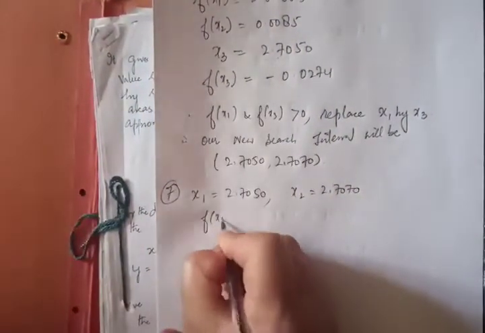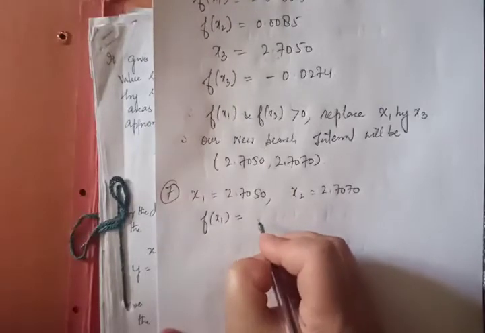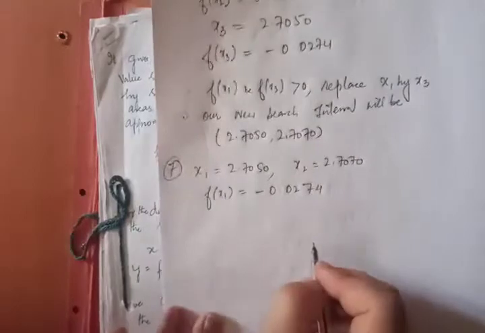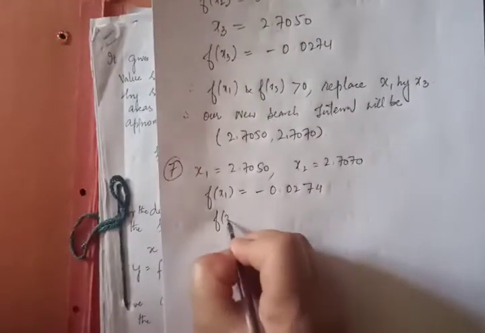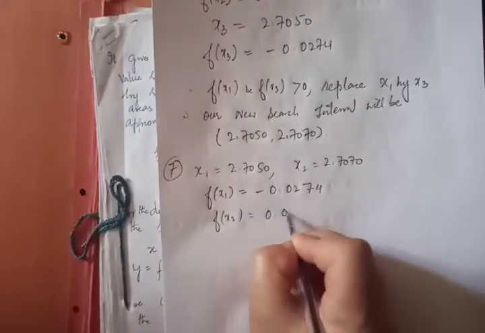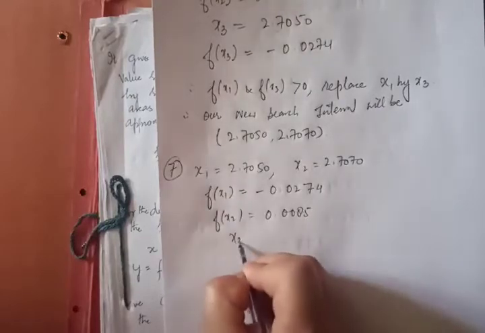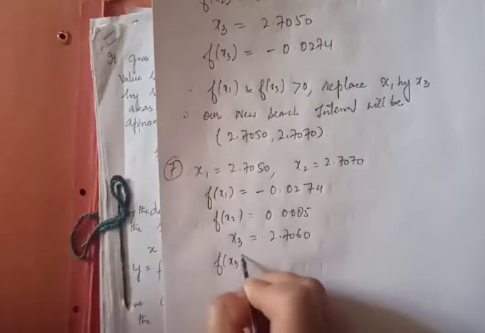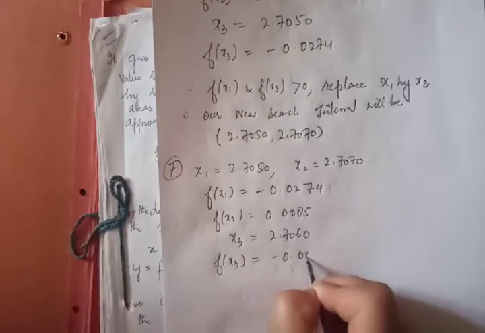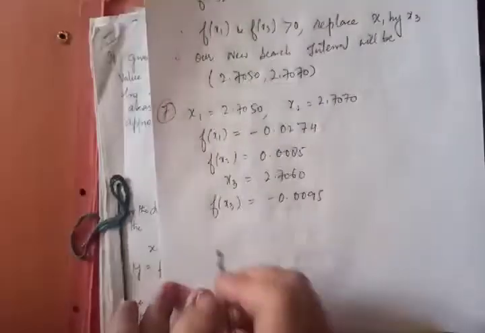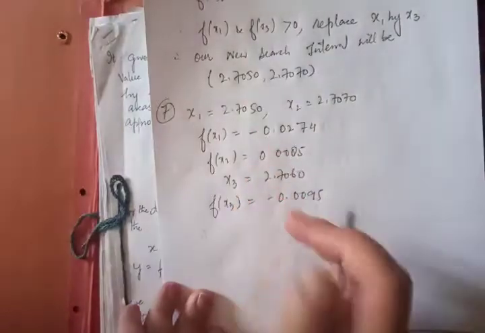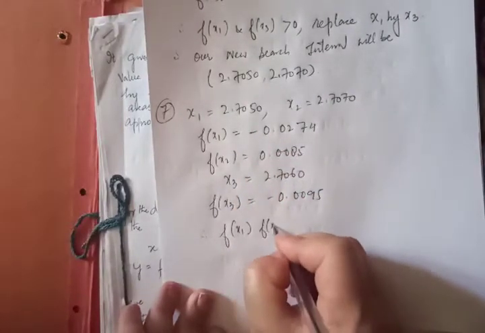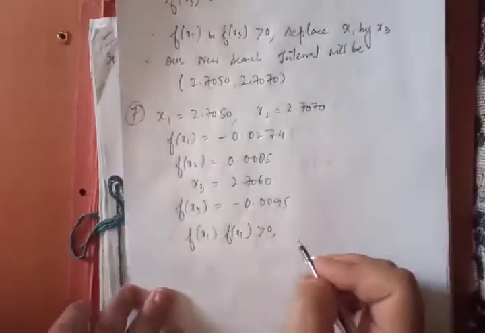So f of x1 will be equal to minus 0.0274. f of x2 is equal to 0.0085. x3 will be equal to 2.7060 and f of x3 is equal to minus 0.0095. So therefore both are negative. That means f of x1 and f of x3 are having a value greater than 0.